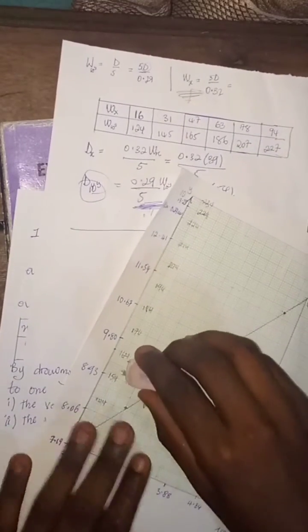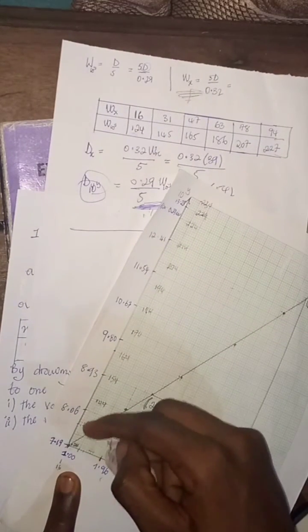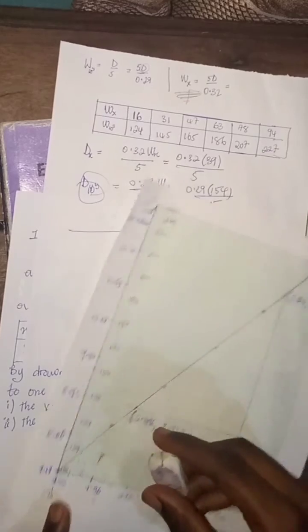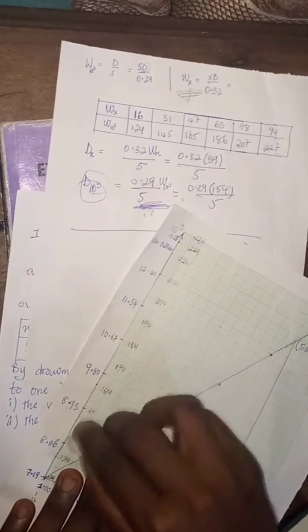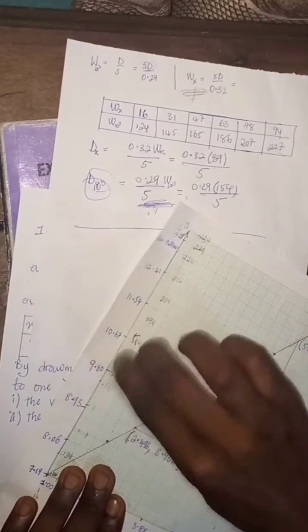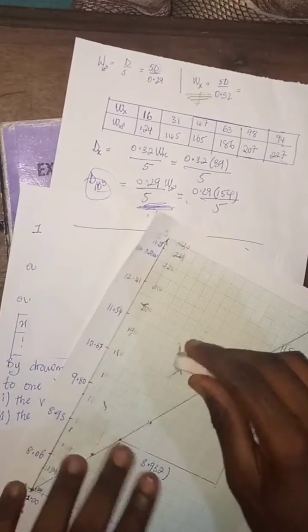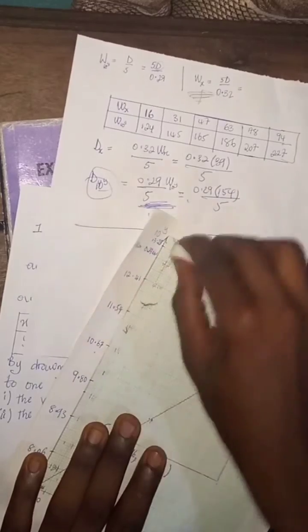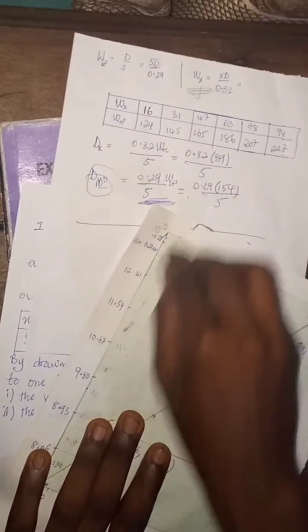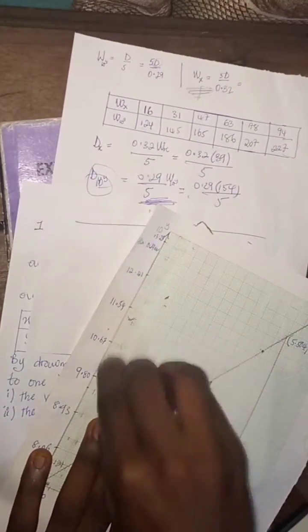So I do the same thing here, but don't clean off this point that you will need here. So we clean it off so that our graph looks beautiful now.